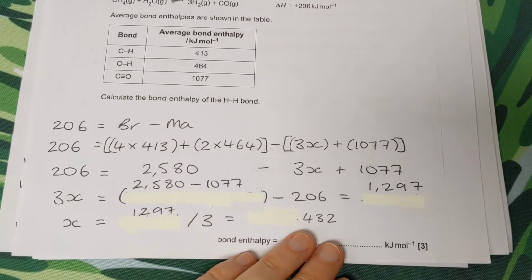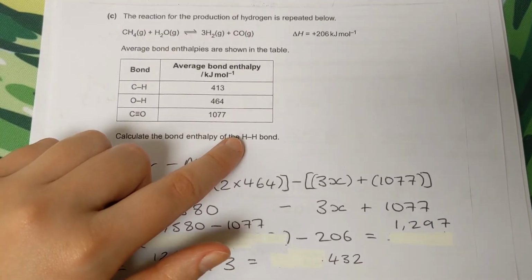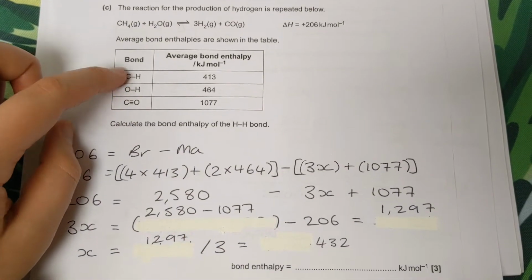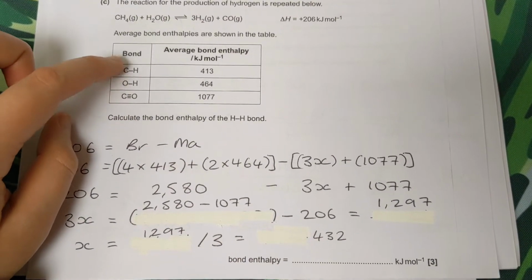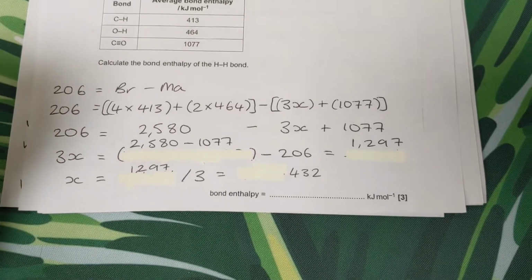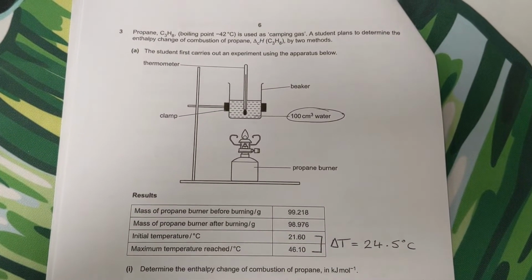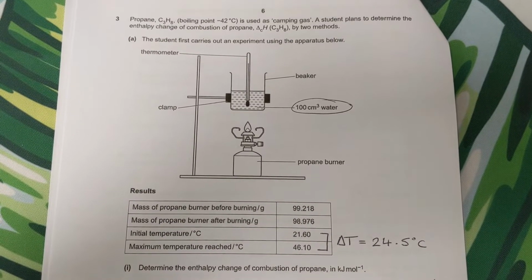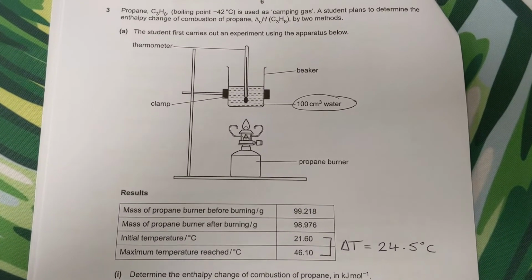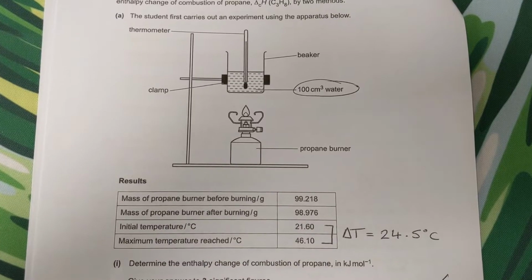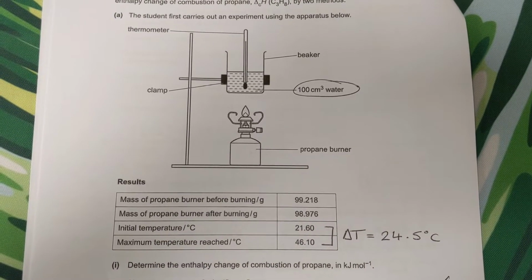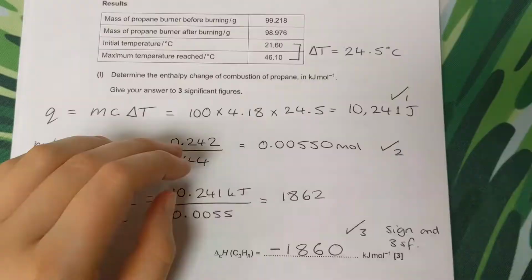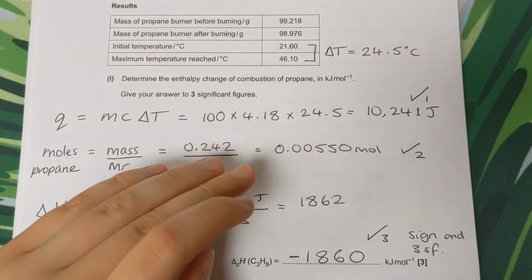And we know that's sensible because the HH bond is a single bond and it needs to be similar in bond enthalpy to these, which it is. Here we have a practical based enthalpy of combustion question, and we have a table of data where we have to work out the mass of propane used, so mass of propane burnt, and the temperature change. So it's asking us to find the enthalpy of combustion.